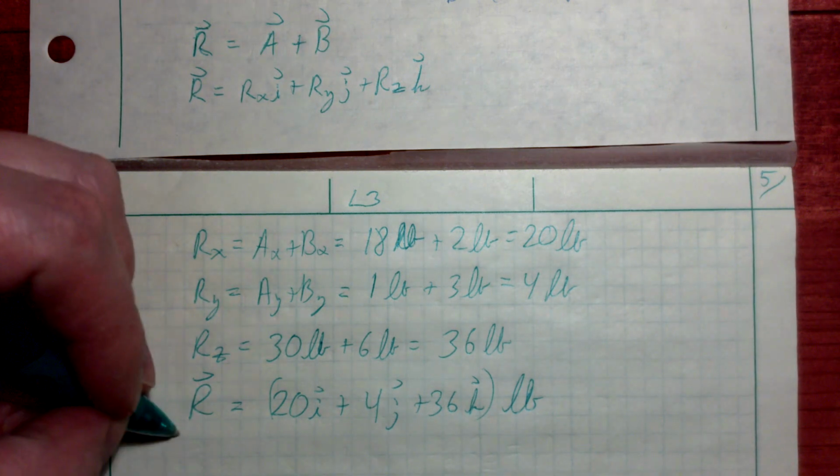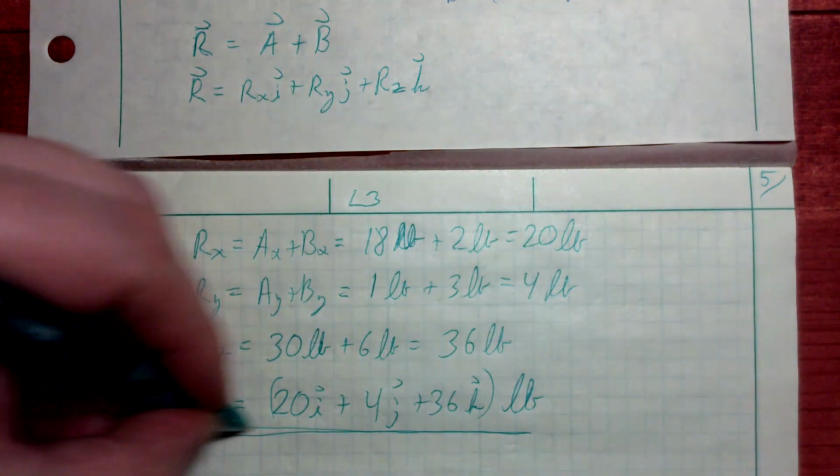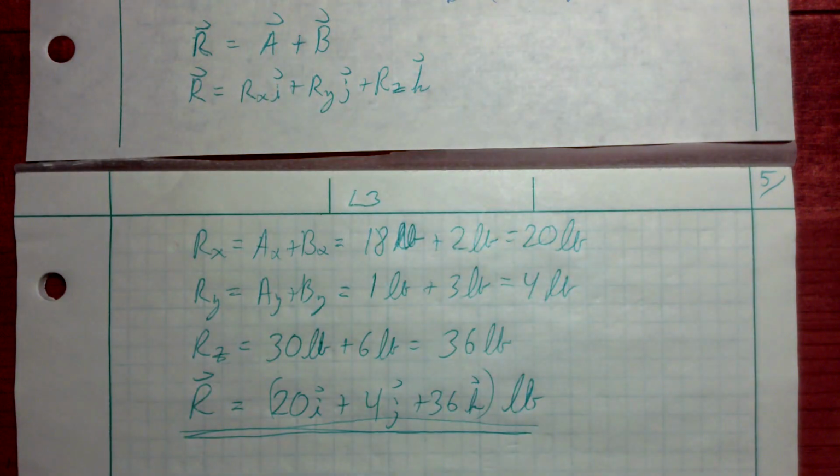They didn't specify magnitude and direction angles. Easy enough to find if we wanted to.